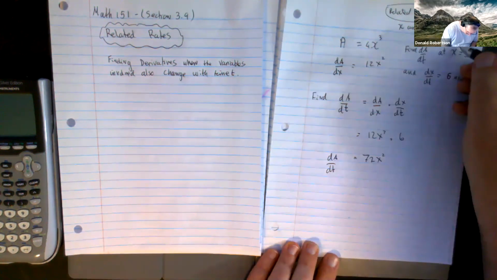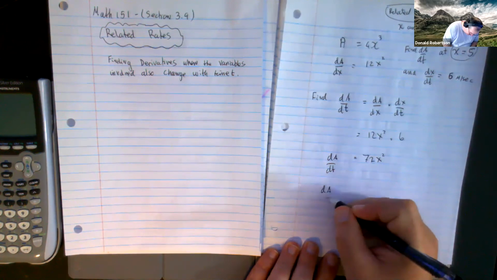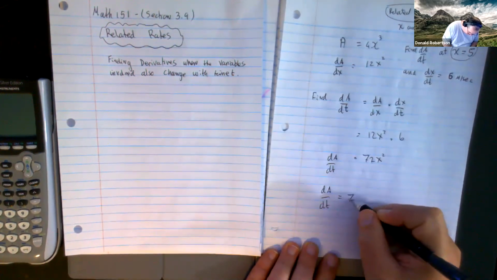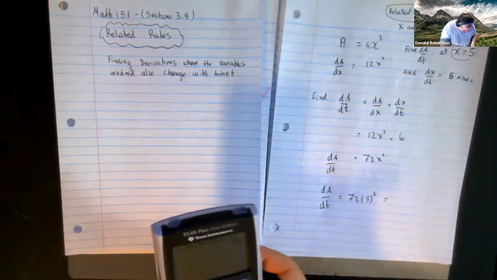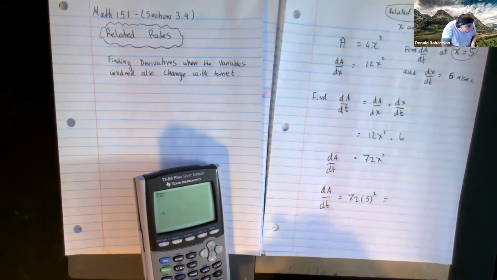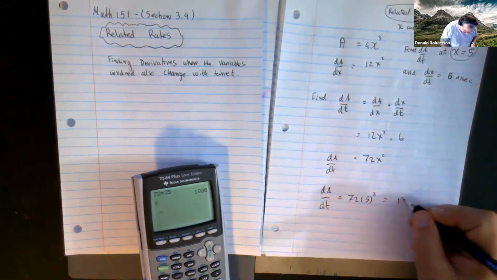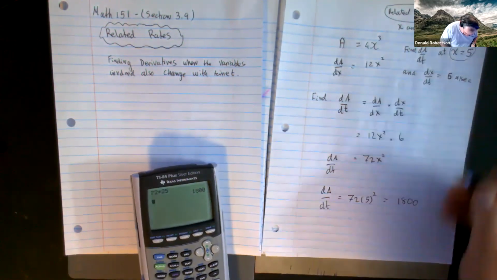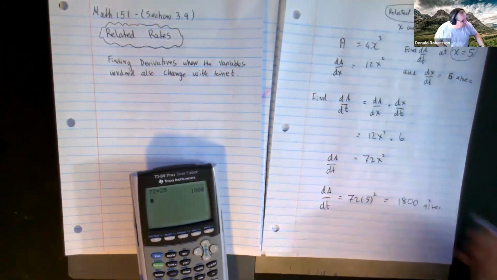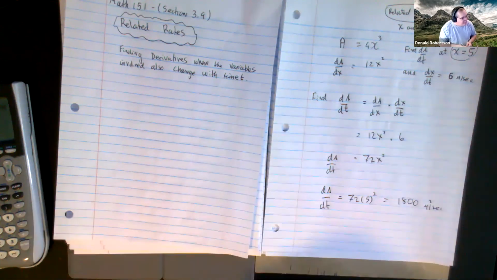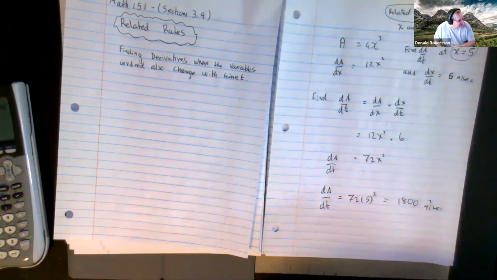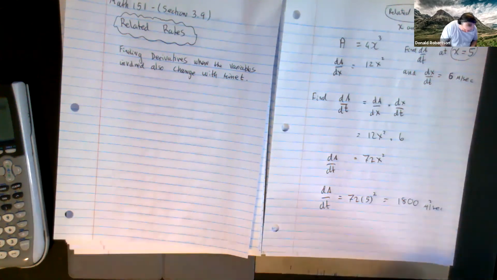And at x equals 5 then, this formula, 72 times 5 squared, and 72 times 25 is 1800, and I guess the units are whatever it is, meters per second, or maybe meters squared or something. And that's an example of what's called a related rate. You're finding the derivative, a rate, but it's related to another variable called t, right? Everything's in terms of changing with t.